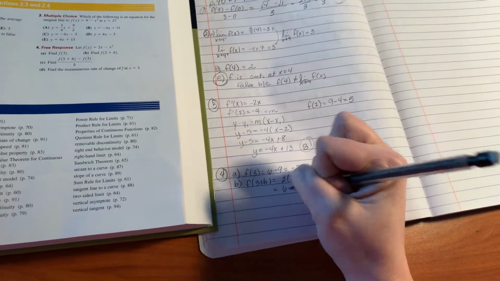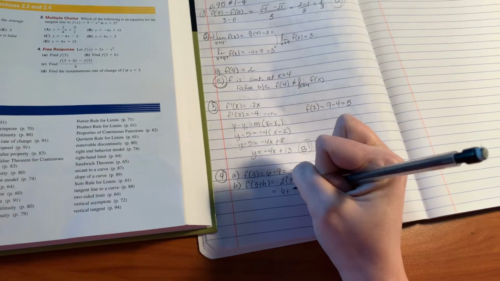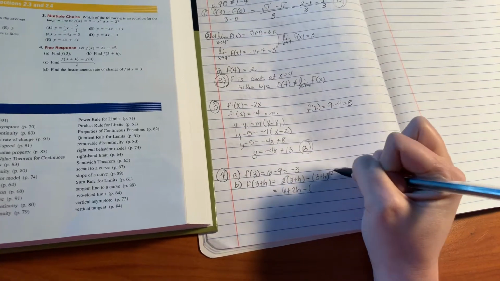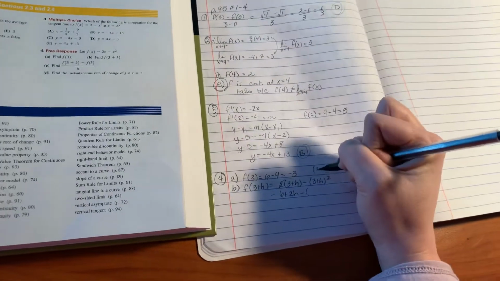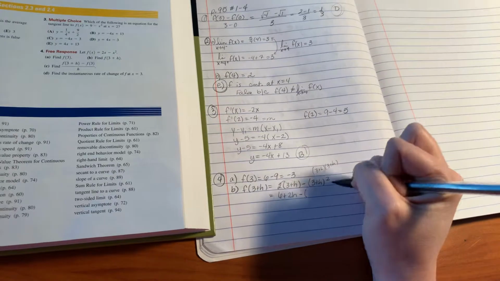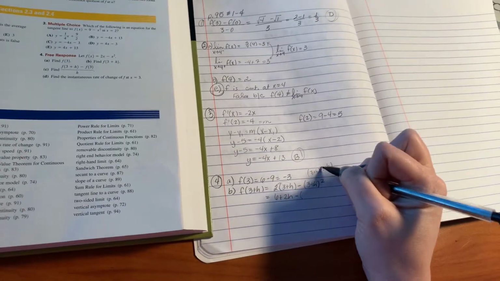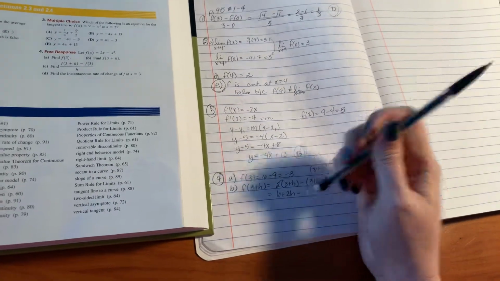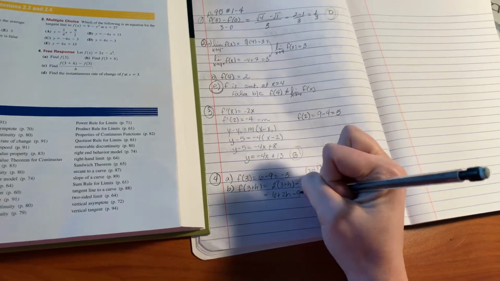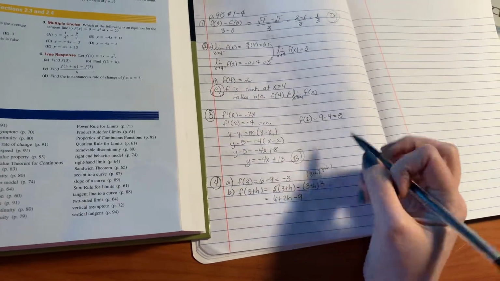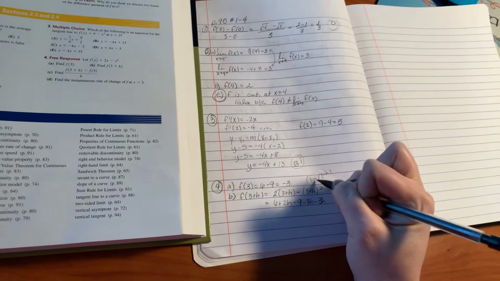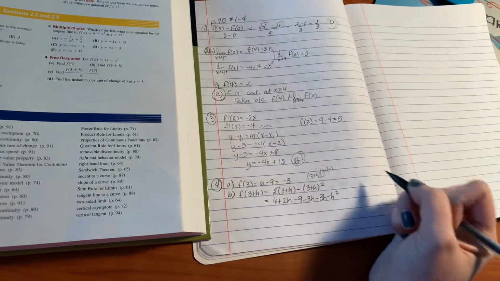So that's 6 plus 2h minus, and now don't distribute your exponent, that's bad. You have to FOIL 3 plus h times 3 plus h. So that's 9 plus 3h plus 3h plus h squared, and I'm going to remember it's minus, so I'll subtract each one as I get them. So minus 9 minus 3h minus 3h minus h squared.